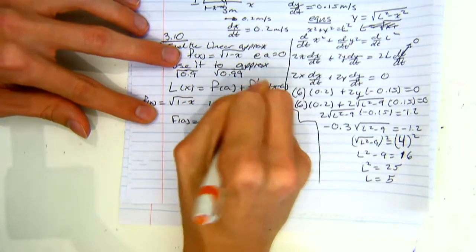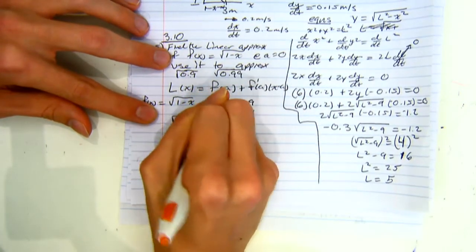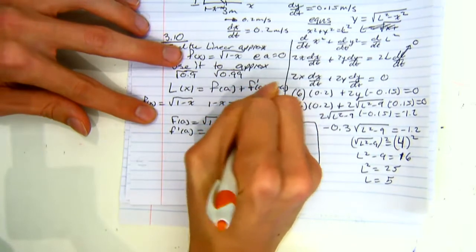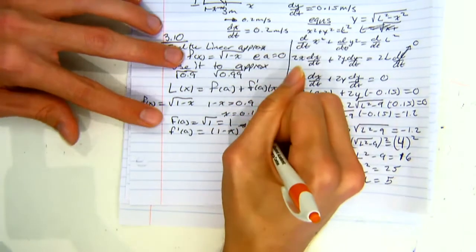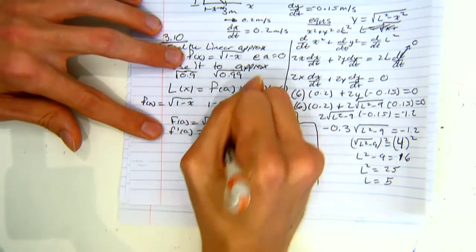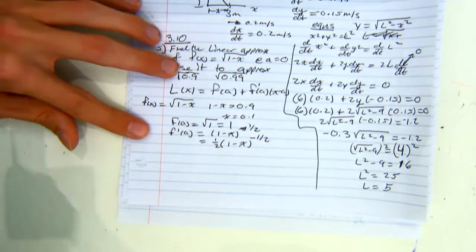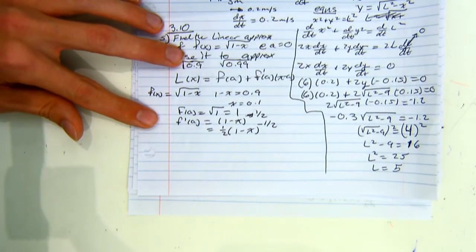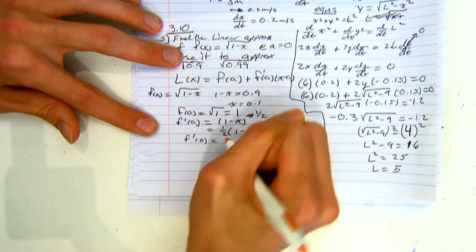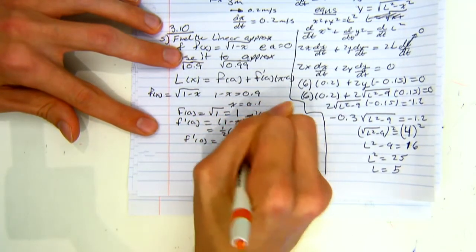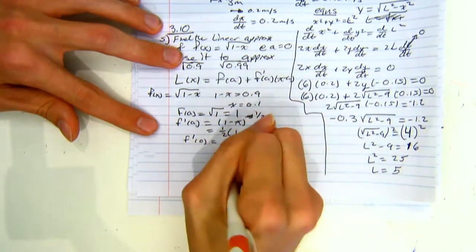And then the derivative of f of a, that's not negative, it's just 1/2. We're going to bring this down, and it becomes negative 1/2. And then if we plug in a to that, that just gives us 1/2.